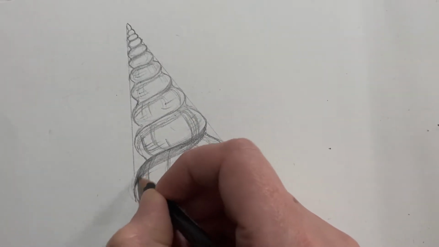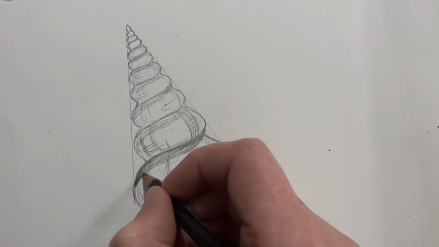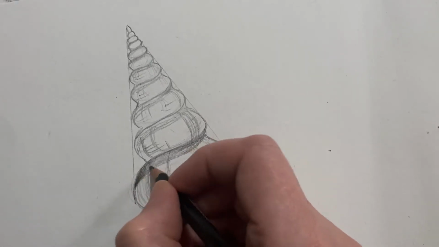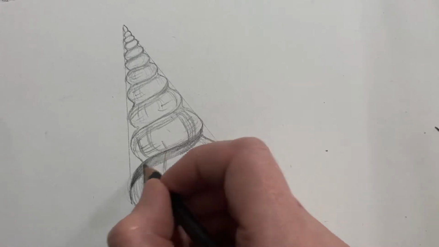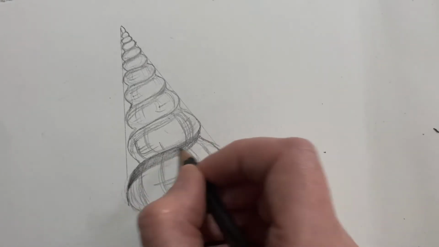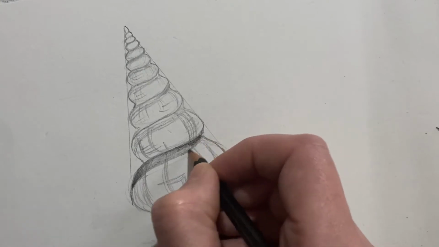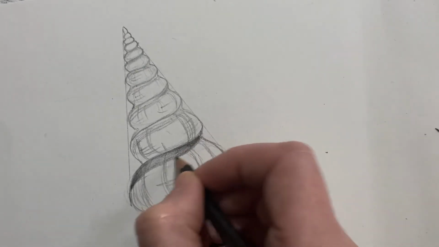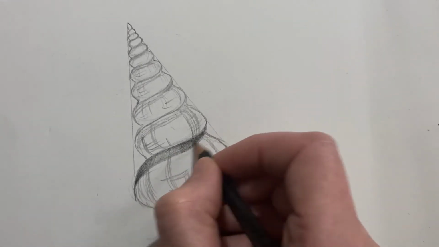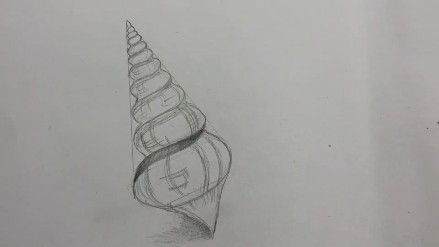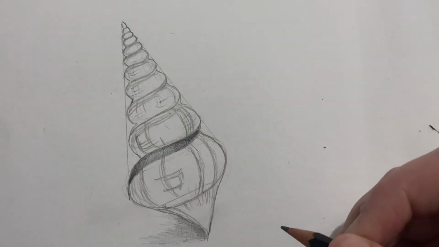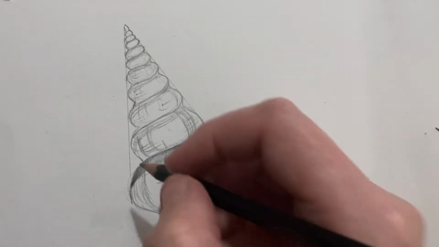What I'm doing is making that shaded section darker here, and I'm using that knowledge of gradients and shading along that curve, using my knowledge of form to make it darker at the edges and then going into medium to lighter in the middle. You can see how that adds to this form using our knowledge of tone.